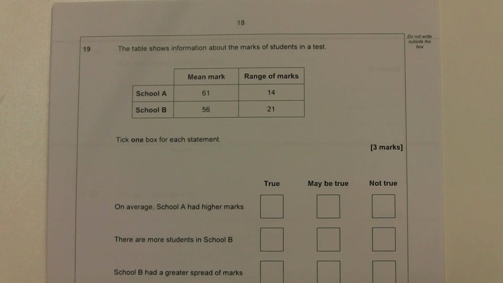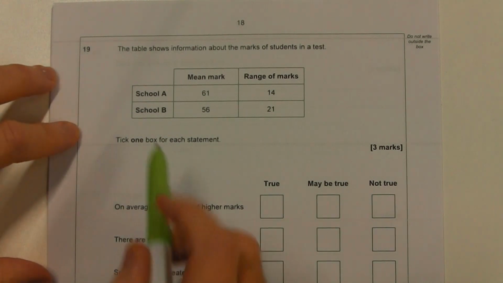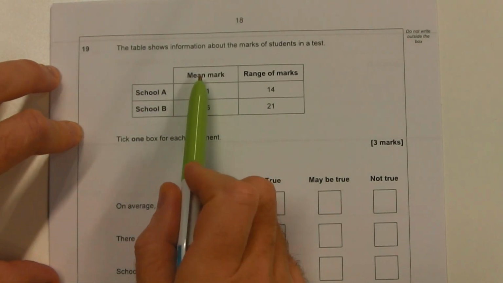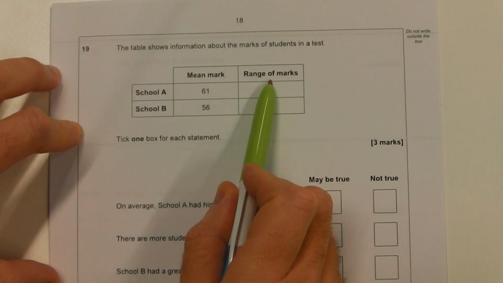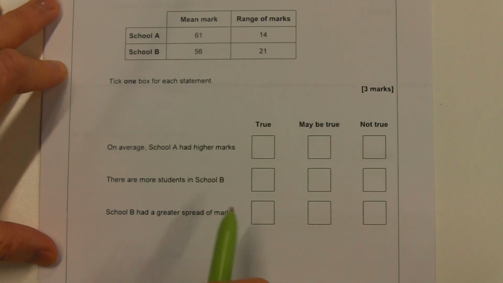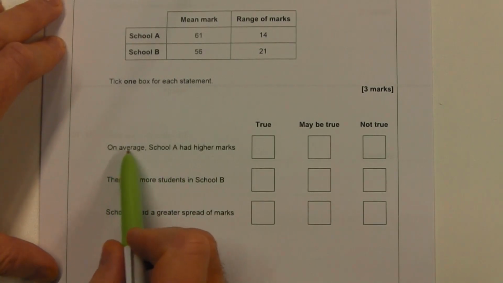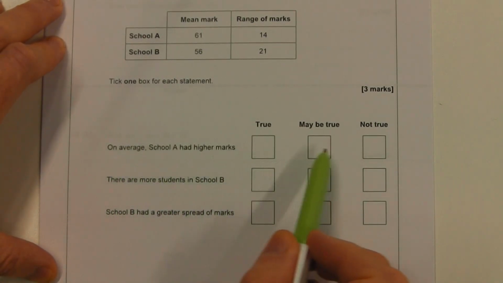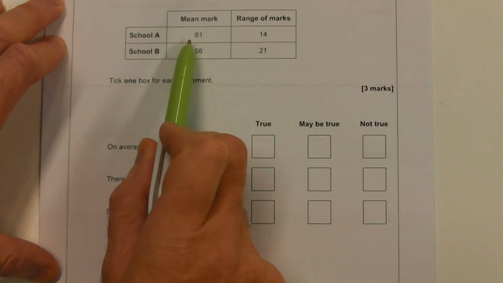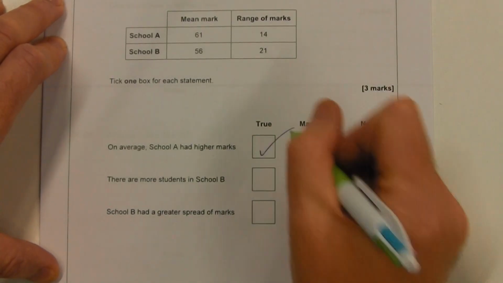Question 19. The table shows information about the marks of students in a test. We've got school A, school B, and this is the mean mark, so it's the mean average, and then the range of marks, so that's the difference between the highest and the lowest. It says tick one box for each statement. So on average, school A had higher marks. So we're looking for the mean average, and we can see there that yes, school A's average mark is higher, so that is true.